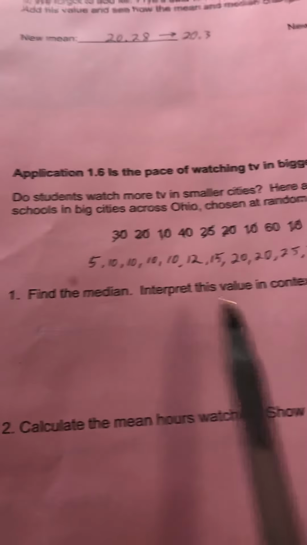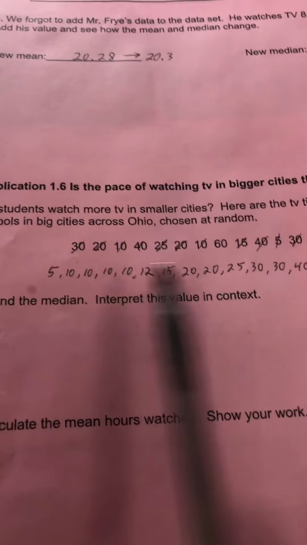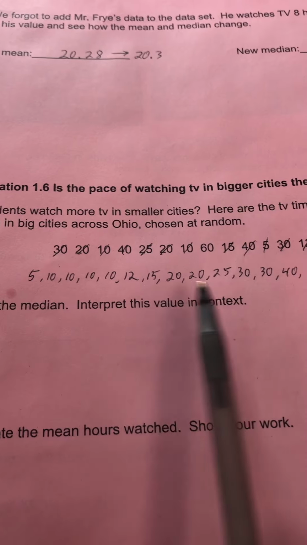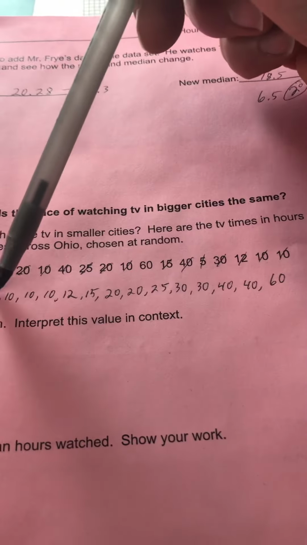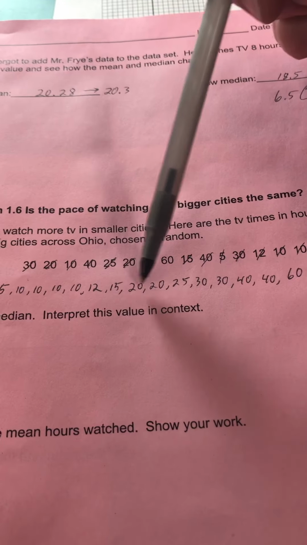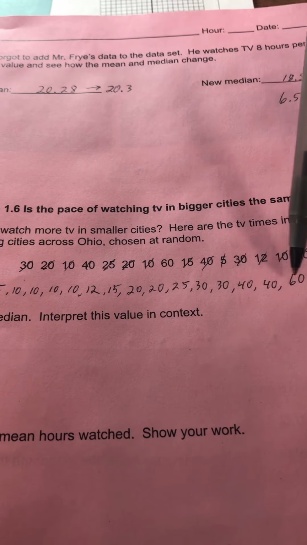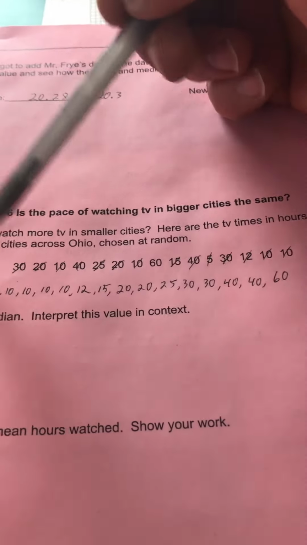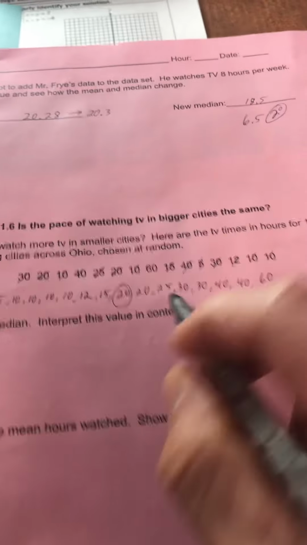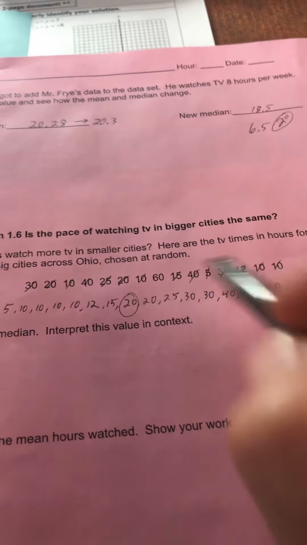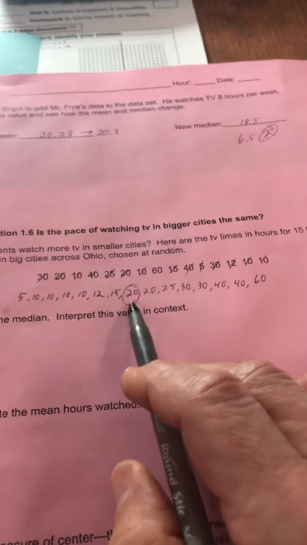Okay. When you're finding this, I want you to go ahead and work on this a little bit. This is the same for both classes. You're taking all of this data. Each class had the same data. I went ahead and put it in order for you so that you can interpret this a lot easier. And to find the median, you're going to find the middle. So you have 1, 2, 3, 4, 5, 6, 7, 8, 9, 10, 11, 12, 13, 14, 15. So we're going to have 7 on each side. This is the middle. Okay, this is the median.